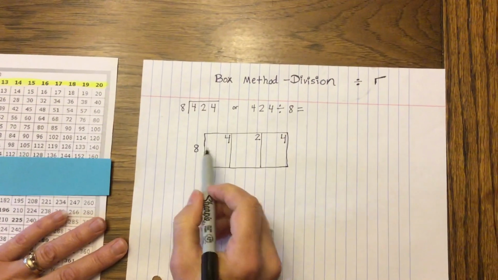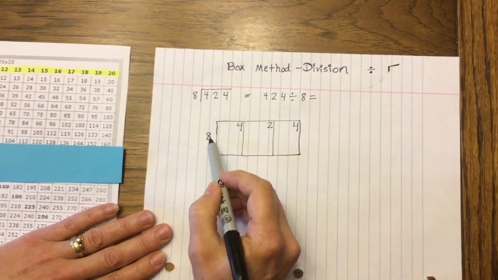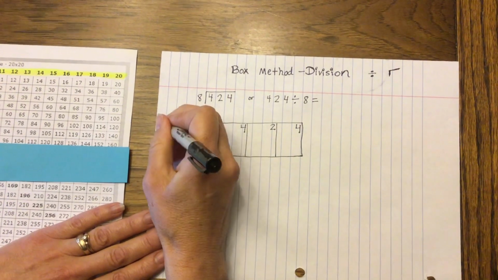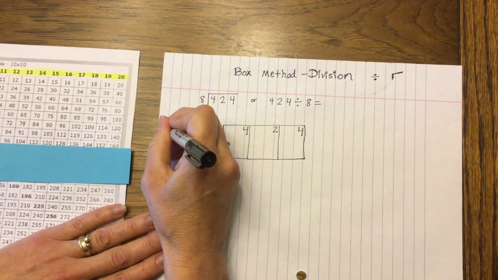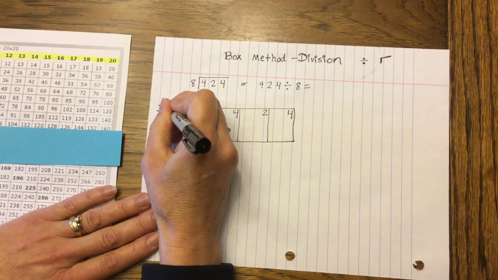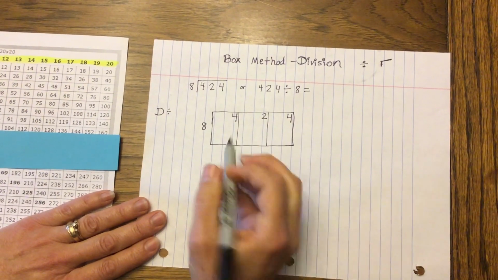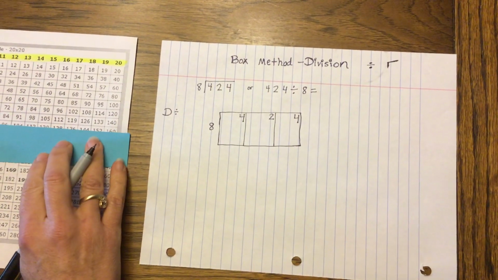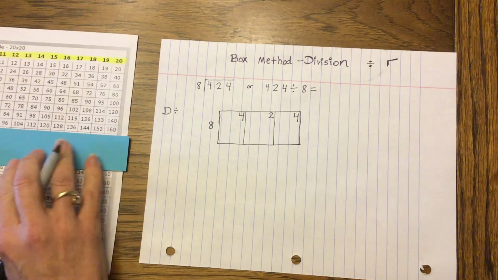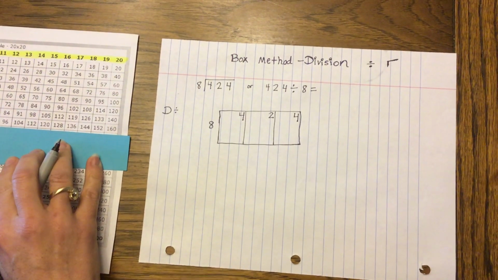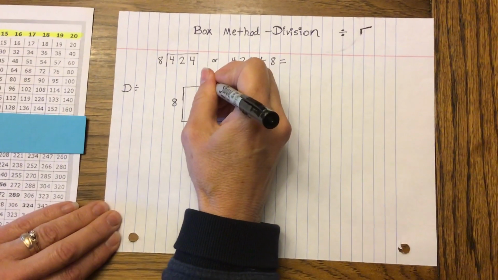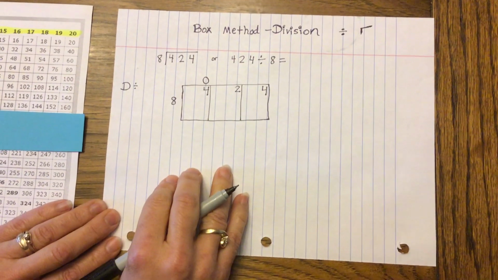Now what I want to do is look at this and say, how many equal groups of 8 can I make out of 4? So I'm doing the first step, which is dividing. When you do long division, the first step is division. So how many equal groups of 8 can I make out of 4? If you're not sure about that, you can go over and look at your chart. Well, 8 is more than 4, so I can't make any equal groups of 8 out of 4, so that's going to be a 0. I'm going to put that up here. I can make 0 equal groups of 8 out of 4.